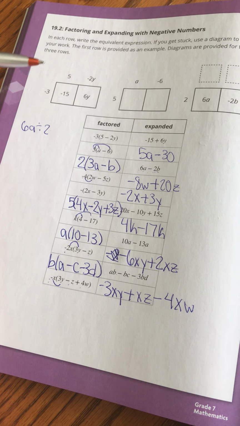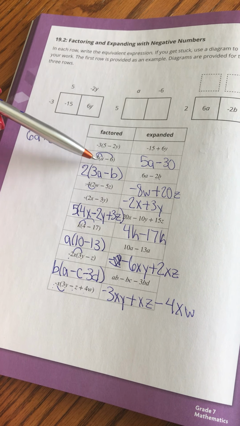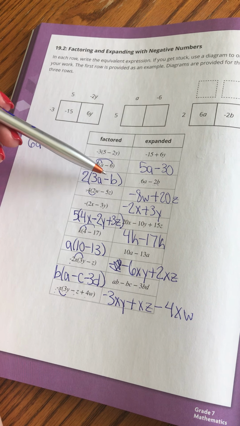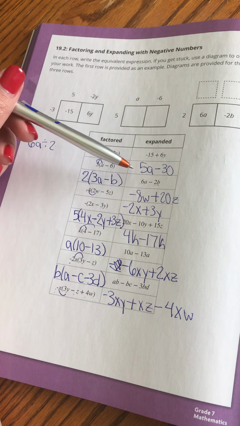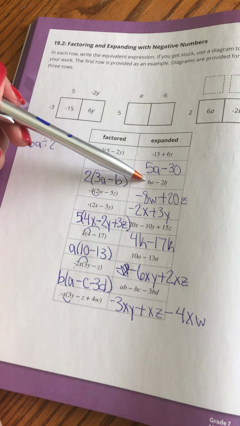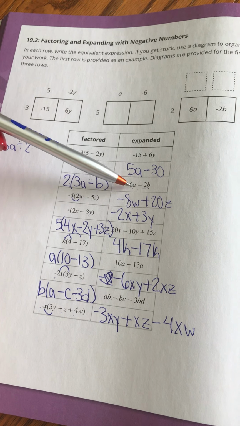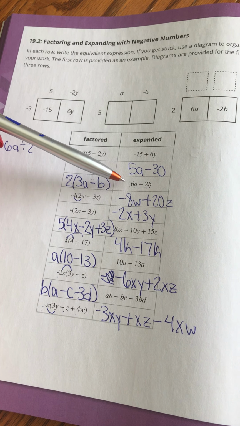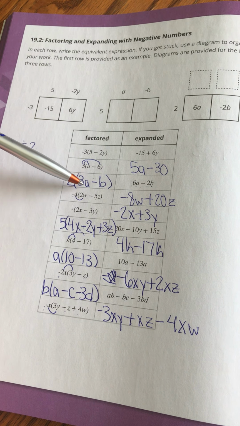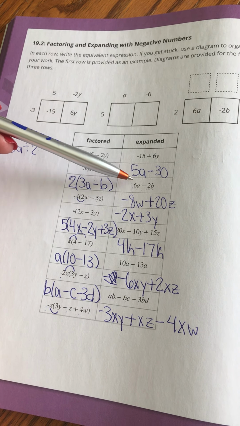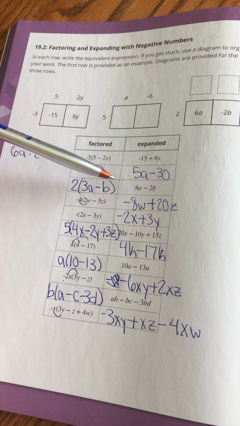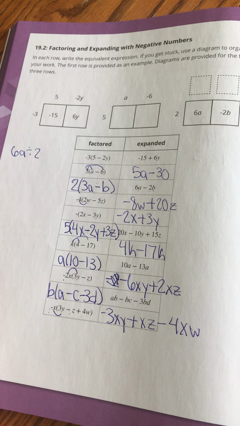So again, to find the expanded form, you just multiply what's on the outside of the parentheses by each part in the parentheses. To find the factored form, you just figure out what they have in common. So the greatest common factor. So for these two, 2 would be your greatest common factor. And so you know that 2 times 3a is 6a. And you know that 2 times b is 2b. And you just keep that minus sign right there.